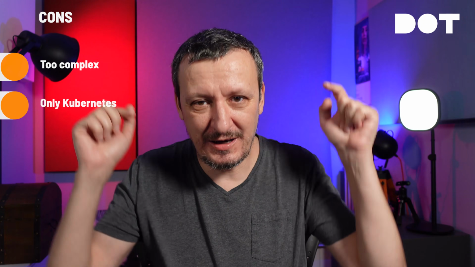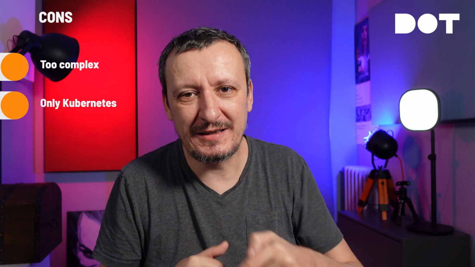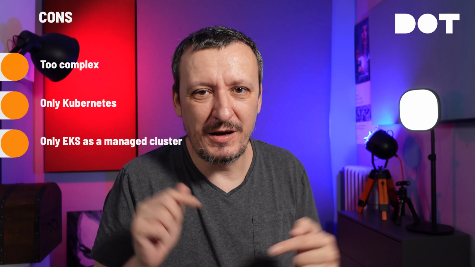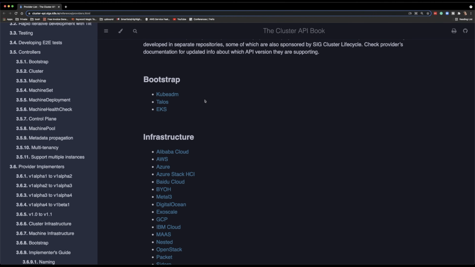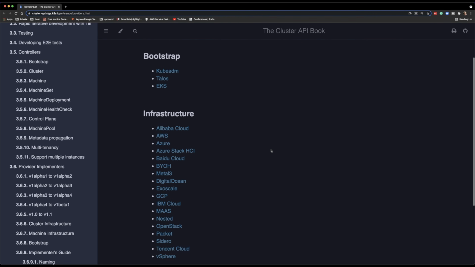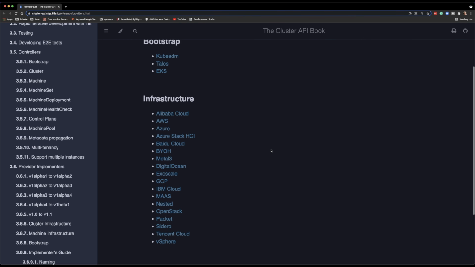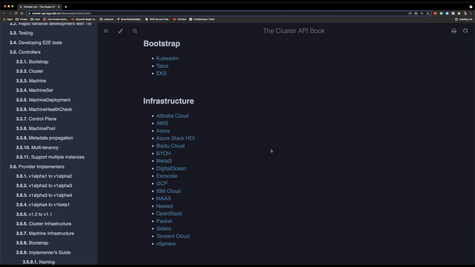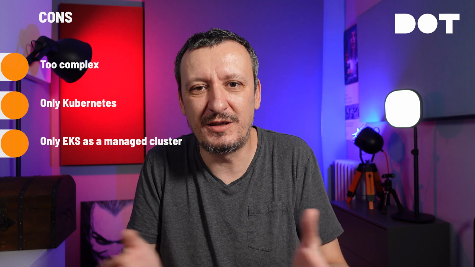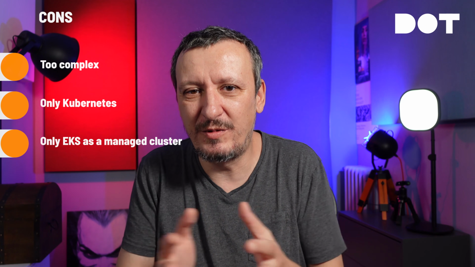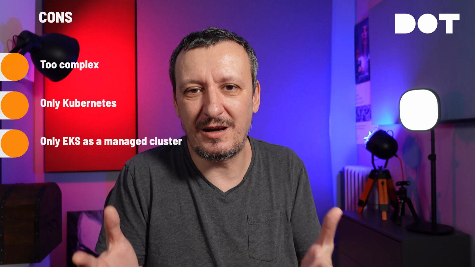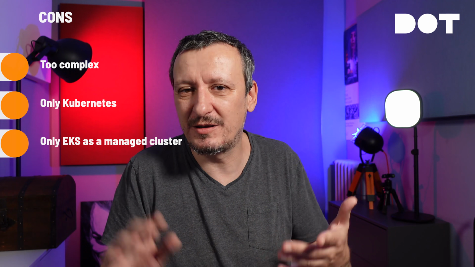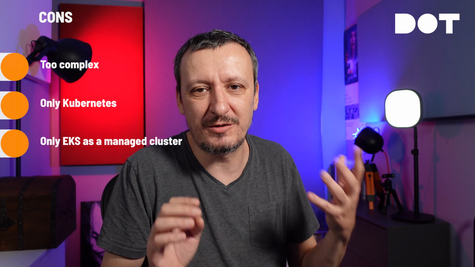Another thing I don't like right now is that EKS is the only supported managed Kubernetes cluster. Everything else is self-managed. So if you want to use Cluster API to manage a Kubernetes cluster in Google, you will not get GKE. You will get self-managed clusters. You will get nodes in Google Cloud, but you will not get Kubernetes as a service. You will be managing it fully, completely yourself. The same thing goes for other providers, for Azure, for Alibaba, and so on and so forth.